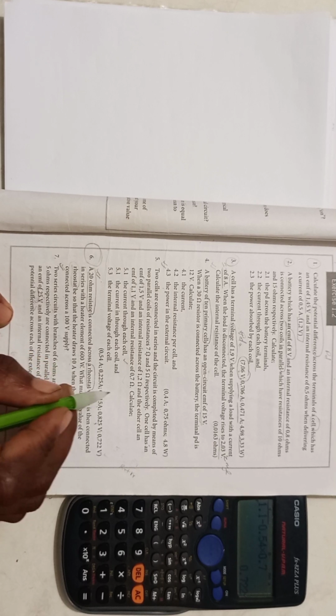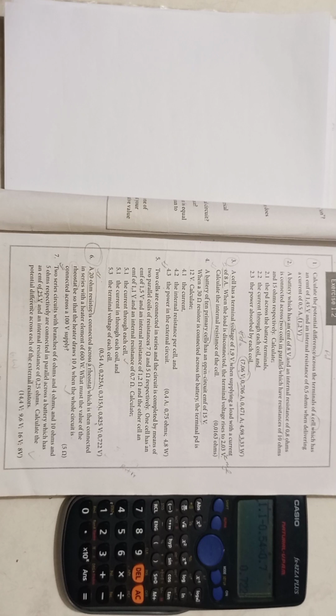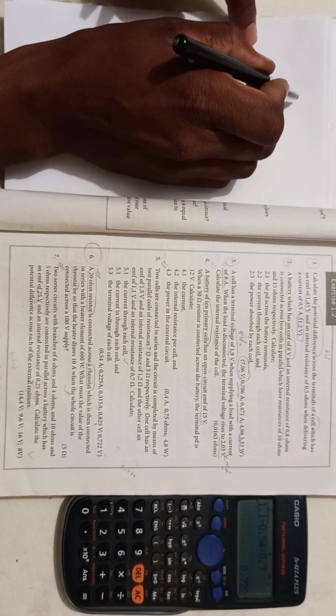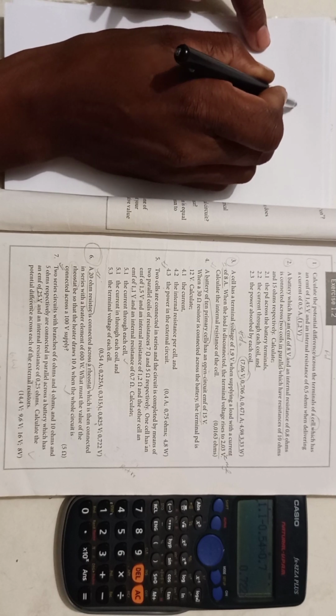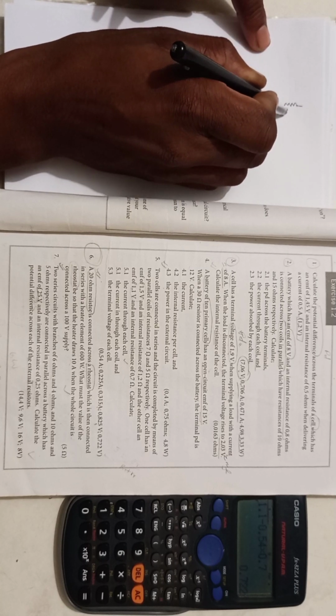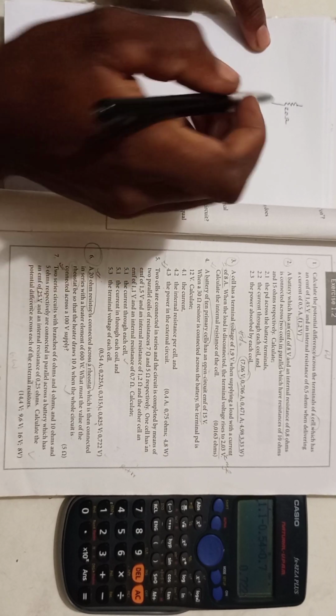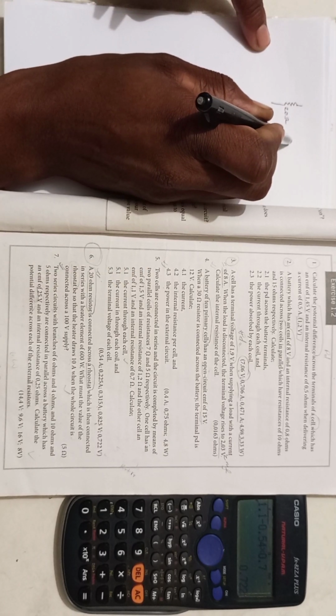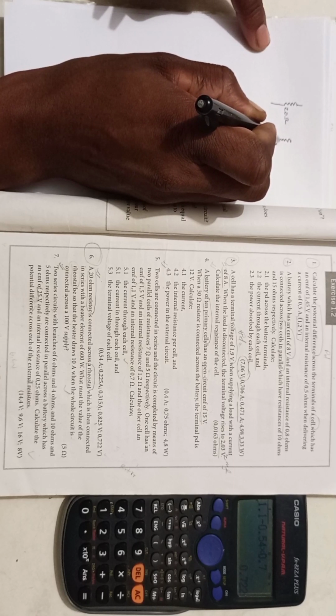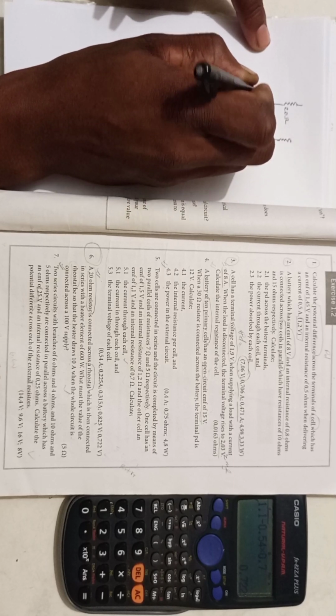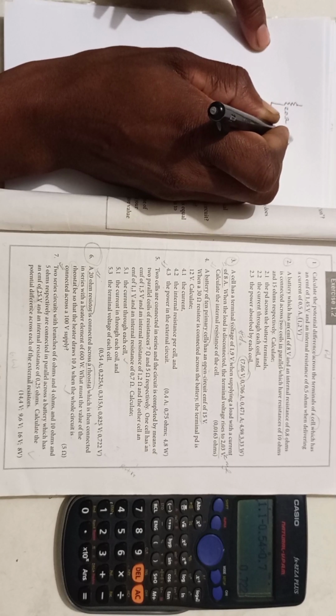Okay, so this is like, let's try it. This is like we've got this, and this is a 20 ohm resistor. This resistor is connected across a rheostat.